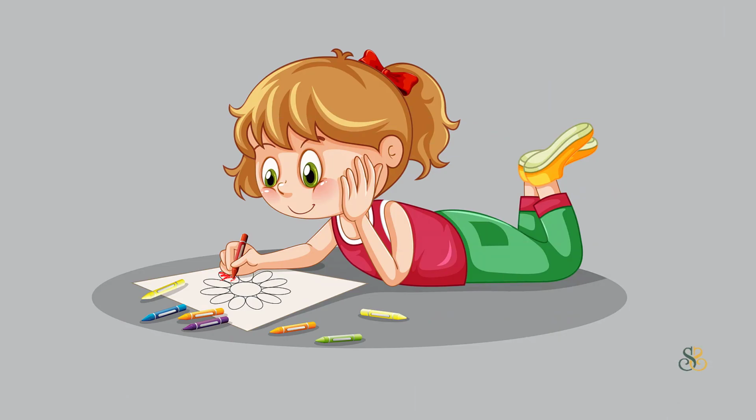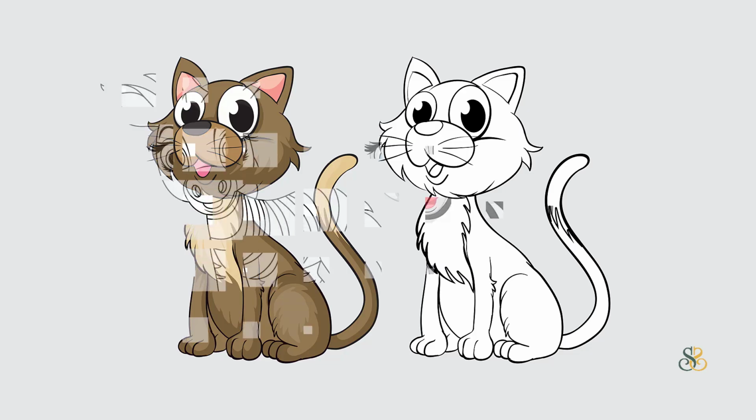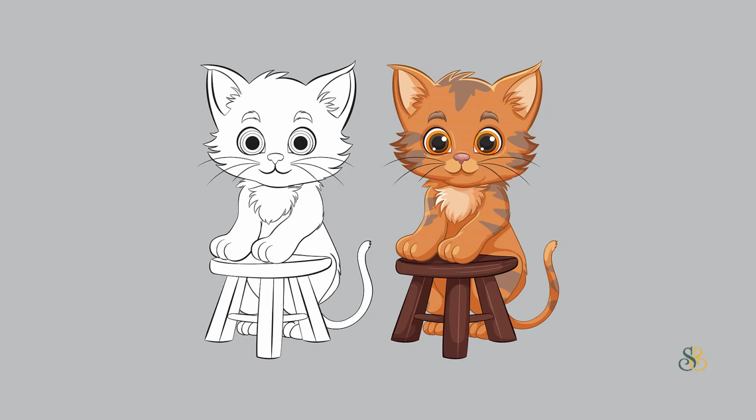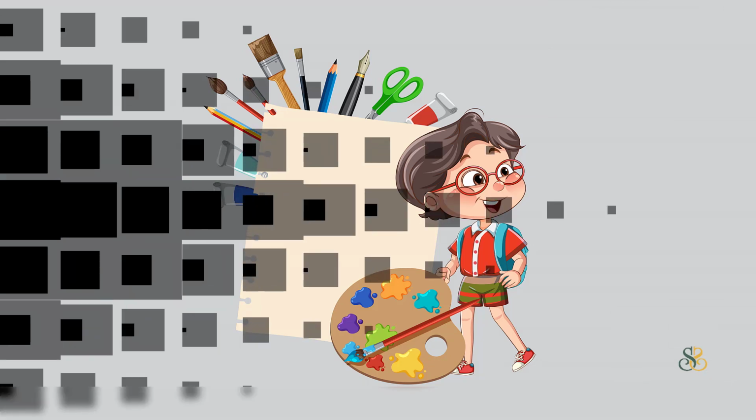The Live Paint feature in Adobe Illustrator is a powerful tool that allows you to fill in different areas of your artwork with colors, patterns, or gradients as if you were painting on a canvas. It's especially useful for coloring complex shapes or drawings made of intersecting lines. Below is a step-by-step guide to using Live Paint in Adobe Illustrator. So, let's get started.